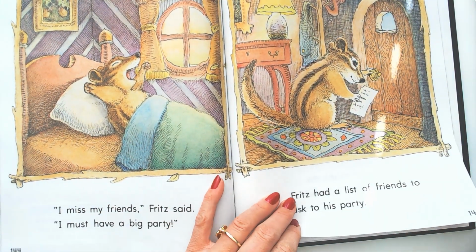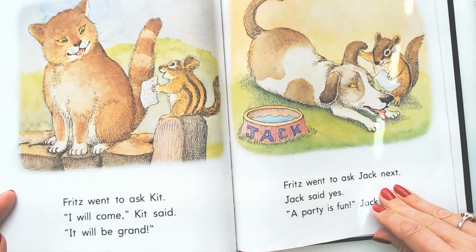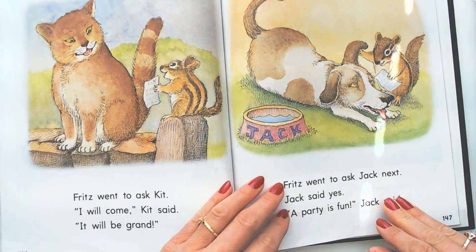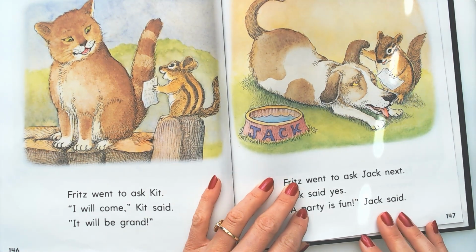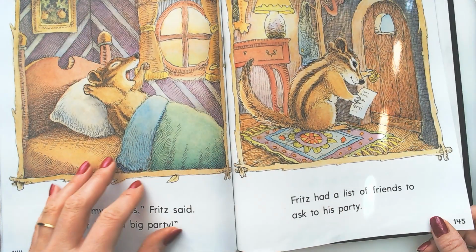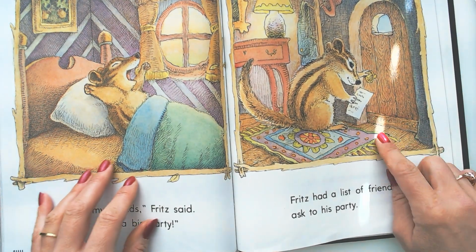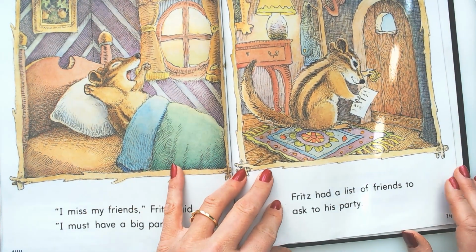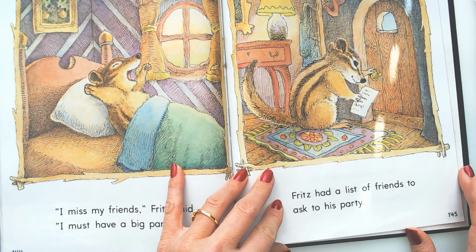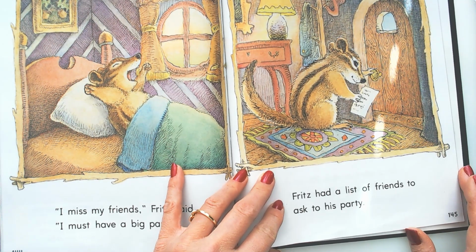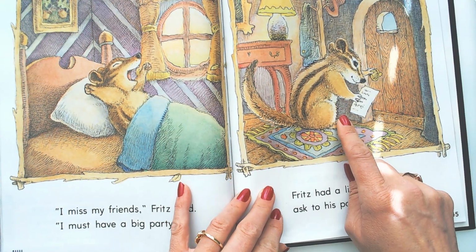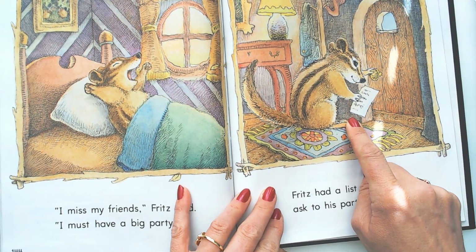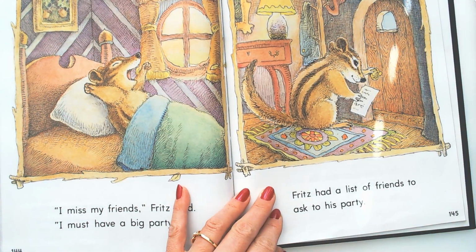Okay, next one. What does Fritz do after he decides to have a party? Does he make cupcakes? Does he make a list of friends to invite? Or does he go to school? He makes a list of friends to invite. When he decided to have a party, he got right to it and made a list of friends to invite.